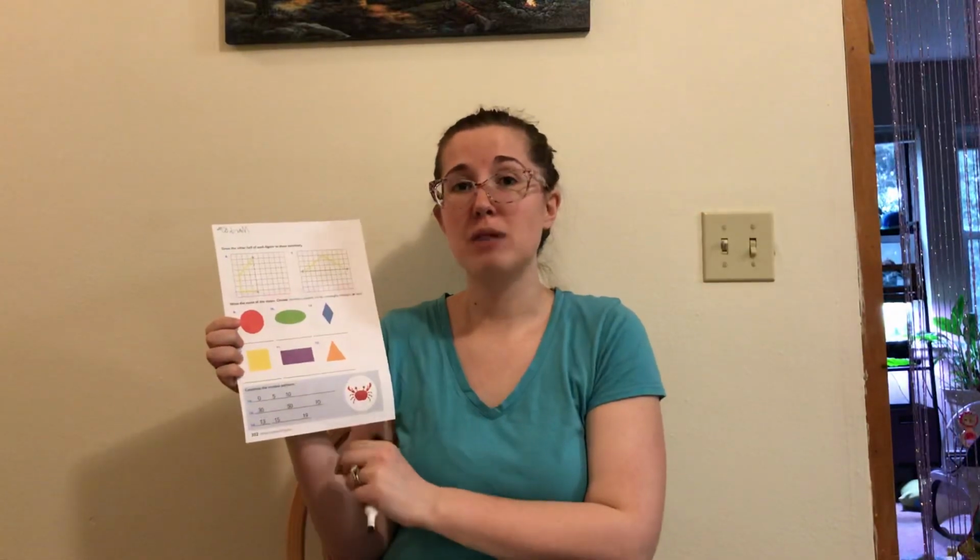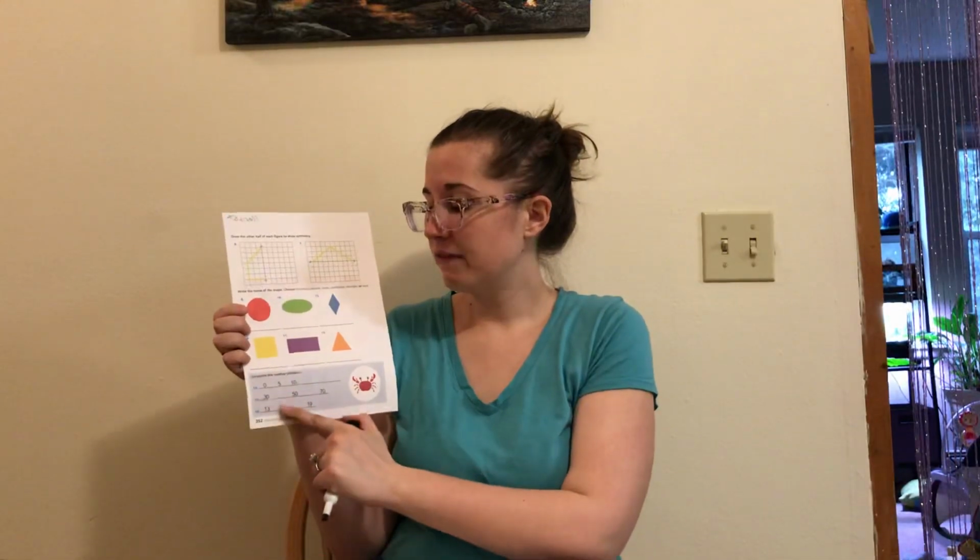The bottom is counting by odd numbers. So remember, odd numbers are numbers that do not have a buddy. So 13, 15, 19. Once you finish that one, we're going to move on to your phonics.